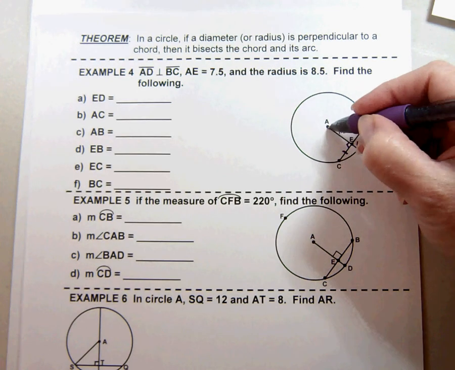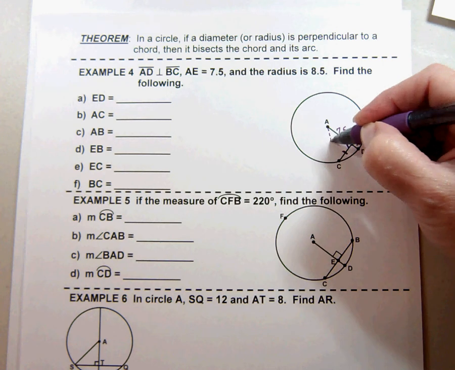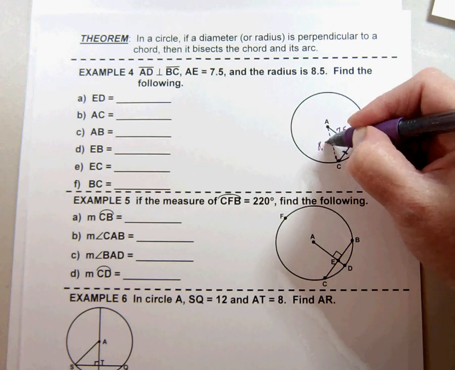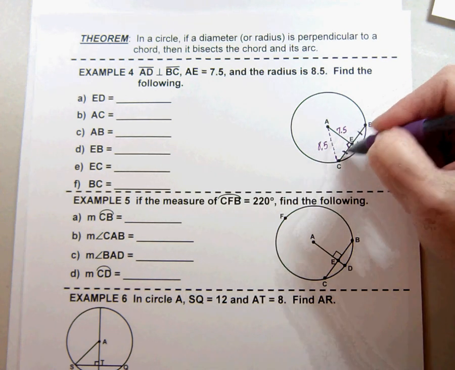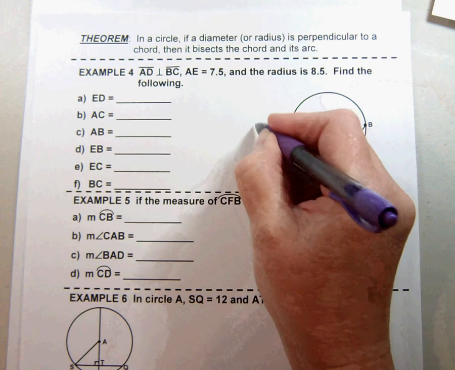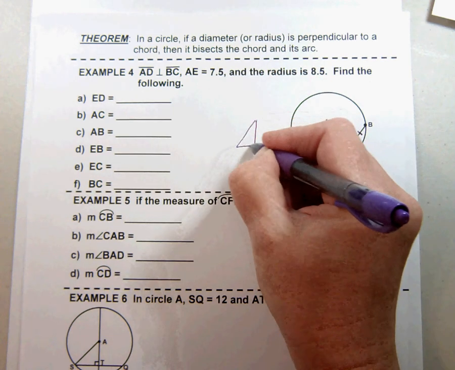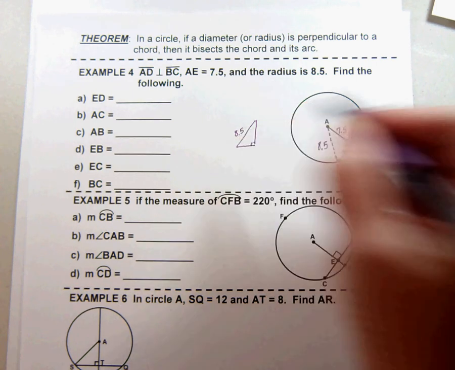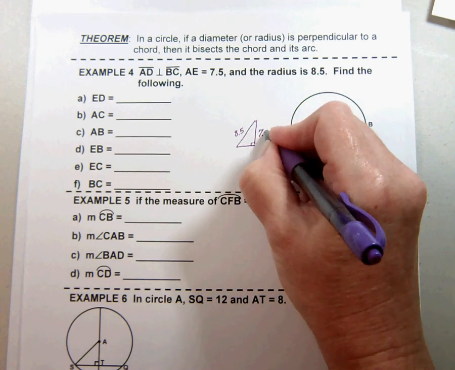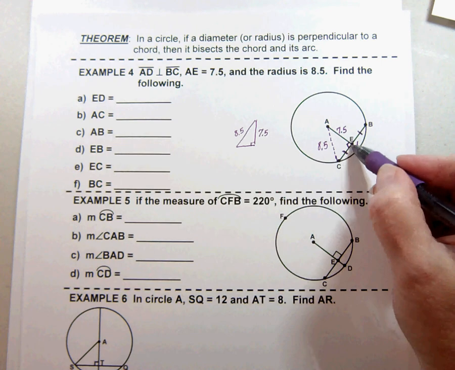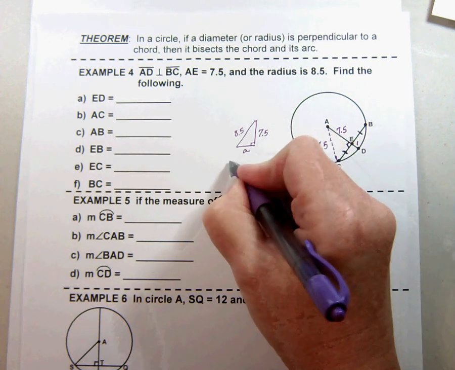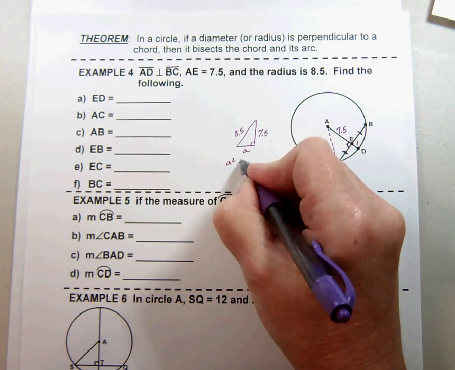Now I'm going to draw a dashed line from A to C. That radius is 8.5. And I want you to notice that you have a little right triangle. I think I'm going to sketch it right here just to show you. In that right triangle you have a hypotenuse of 8.5 and a leg of 7.5. So because you need to get this length right here from E to C, let's do the Pythagorean theorem real quick.